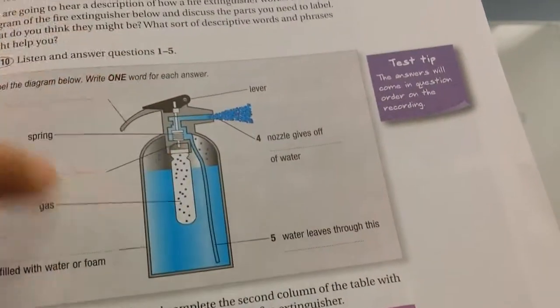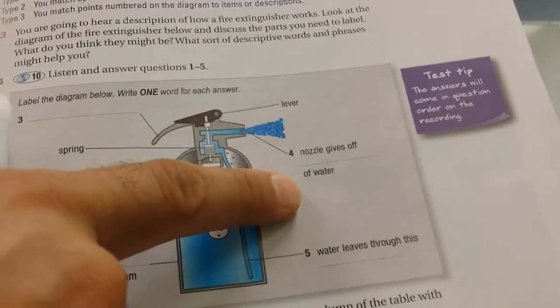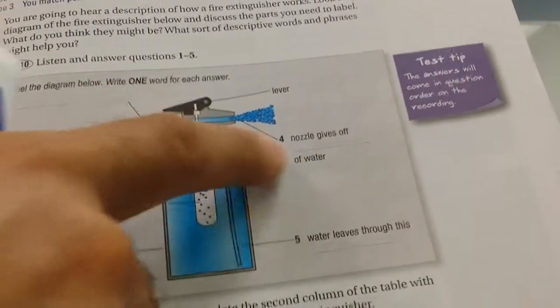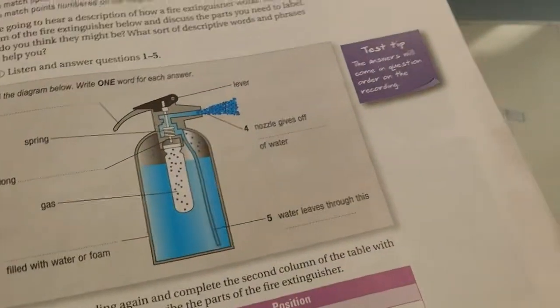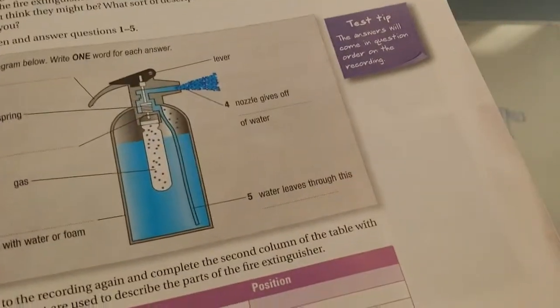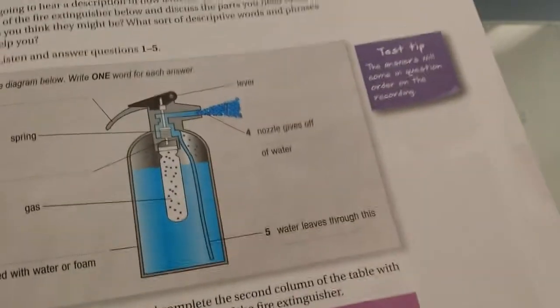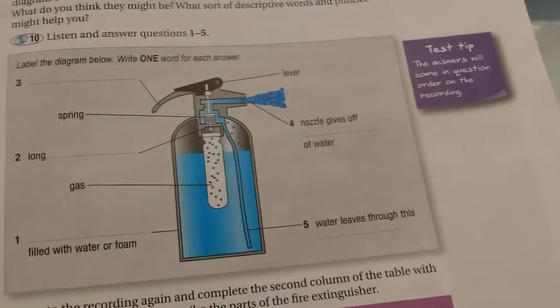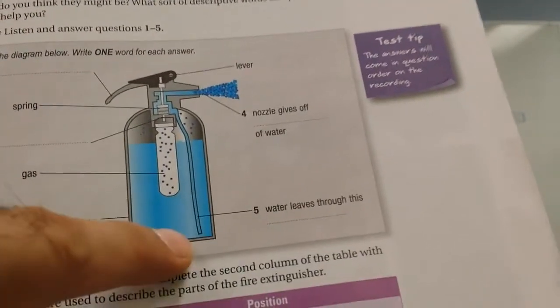They are using words like lever. And then you see number 4, nozzle. It gives off something of water. You should wait for a noun, like a stream of water, a shot of water, a spray of water, what of water? And then number 5, water leaves through this. Again, we look and we decide.